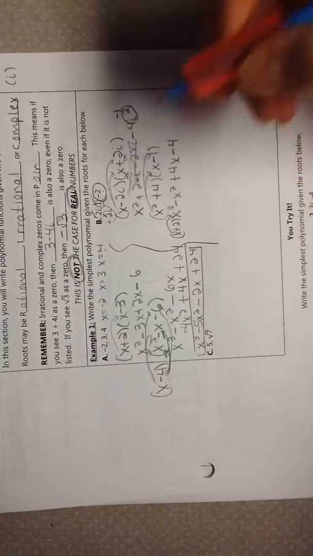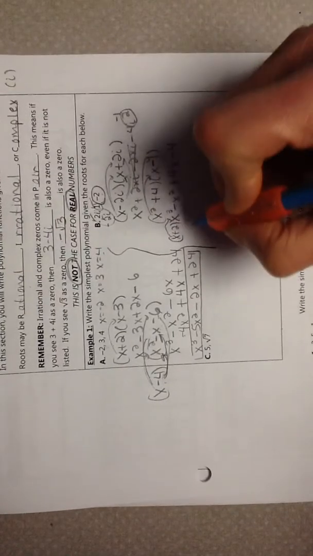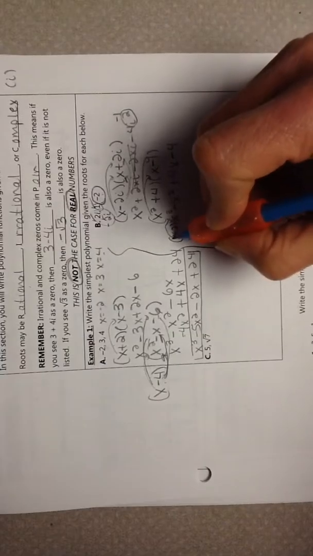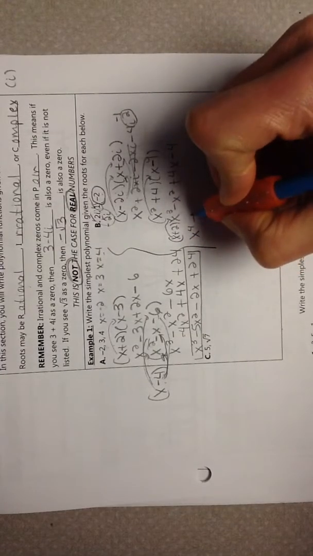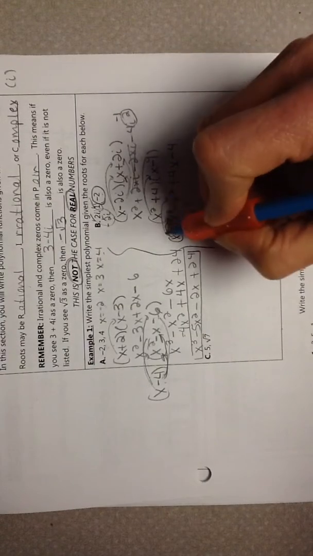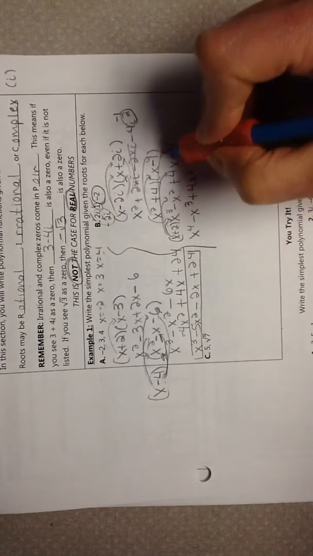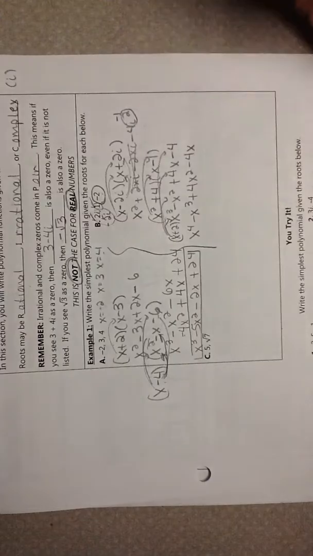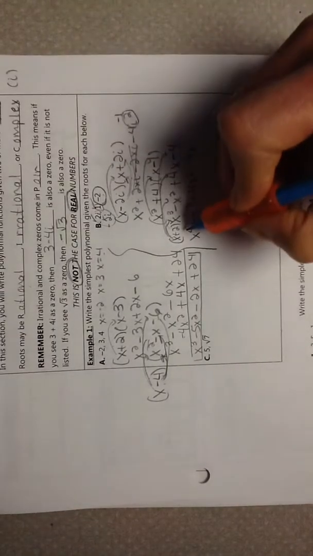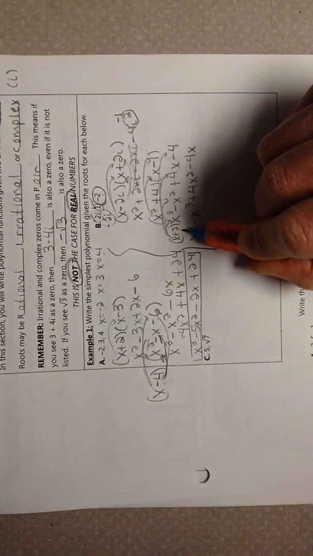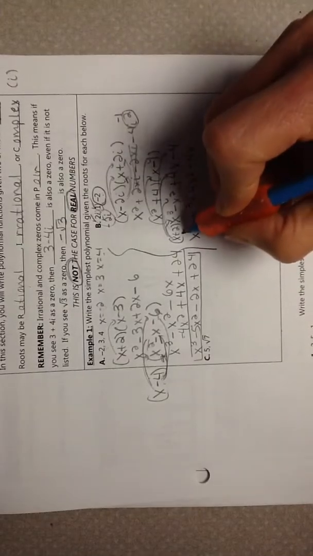So x times x cubed is going to give me x to the 4th. This will be minus x cubed. And here we have 4x squared and minus 4x. Now I'm going to come here and get this plus 2.